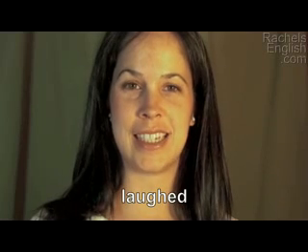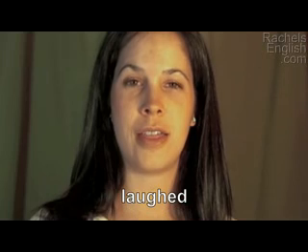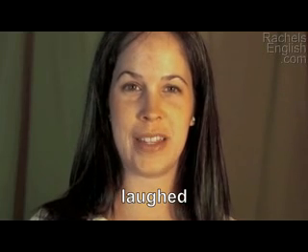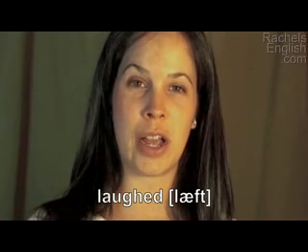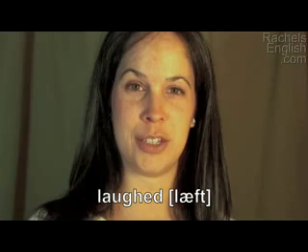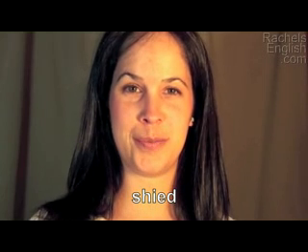How do you pronounce this word? The final sound in the infinitive is F, the unvoiced F sound. Since it's unvoiced, it is case 1, where the ED is pronounced as the T sound. Laughed, laughed.